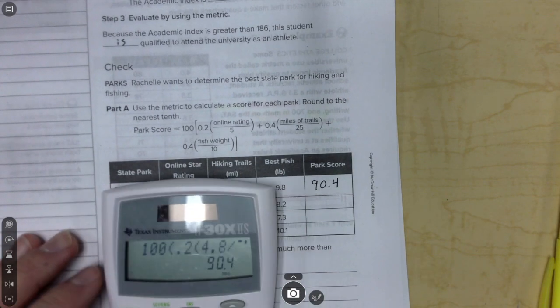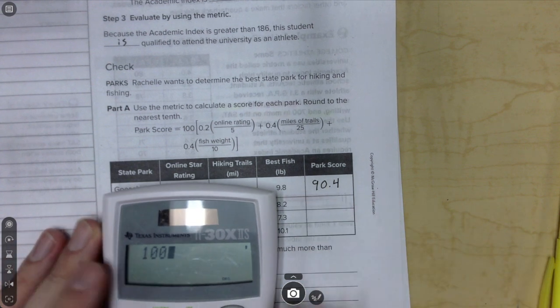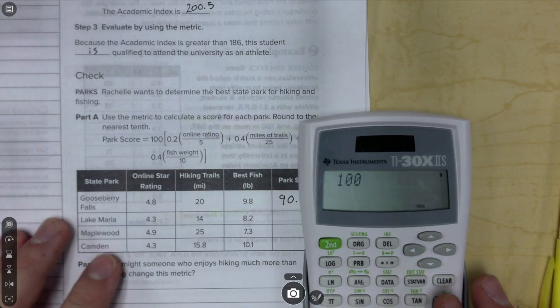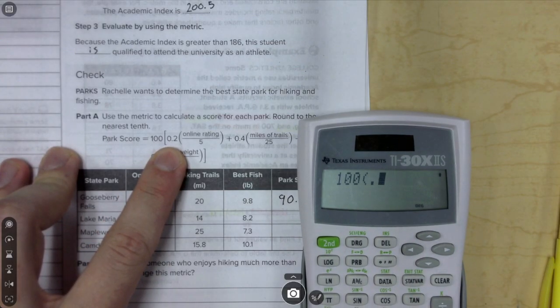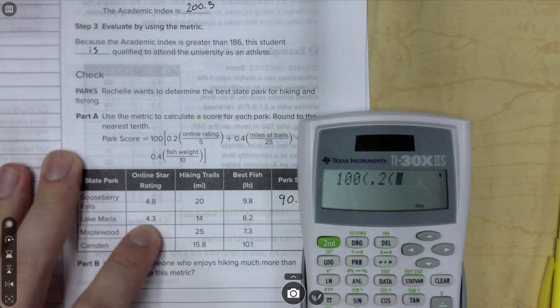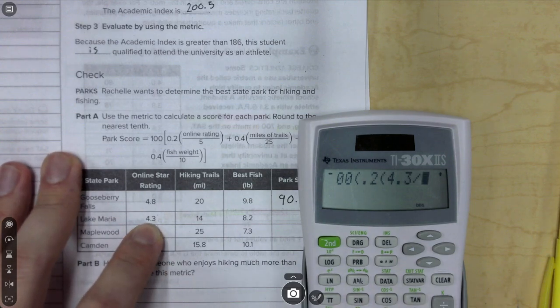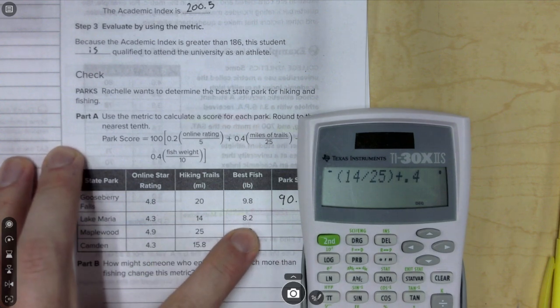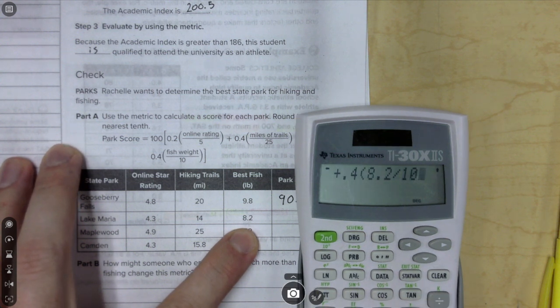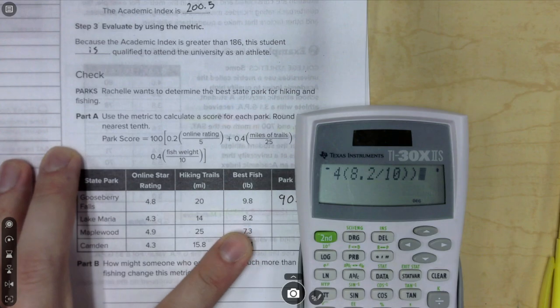All right, next up. So we have 100. We're doing our next one. Parenthesis, 0.2, parenthesis, rating 4.3, divided by 5, plus 0.4, parenthesis, 14, divided by 25, parenthesis, plus 0.4, parenthesis, 8.2, divided by 10, and end parentheses.